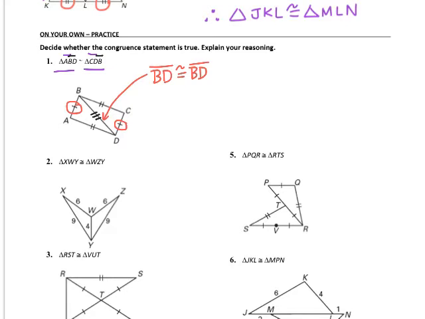And then the last two letters that we would be writing down are the ones that have 2 tick marks on them. So we have 3 sides with the same length in each triangle, and therefore these are congruent triangles. And we already have listed one side, this side right here that we said was reflexive.